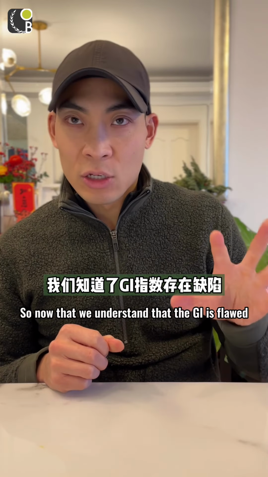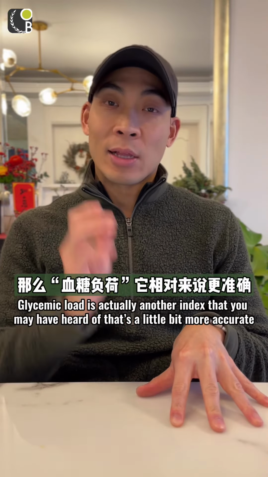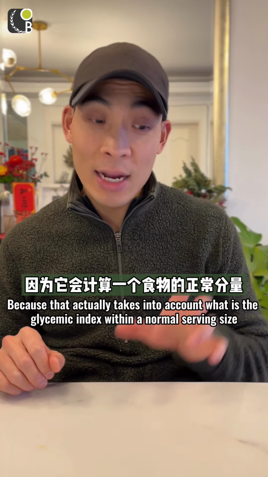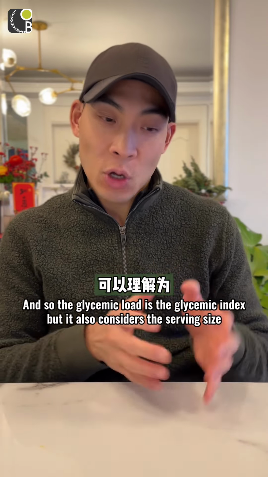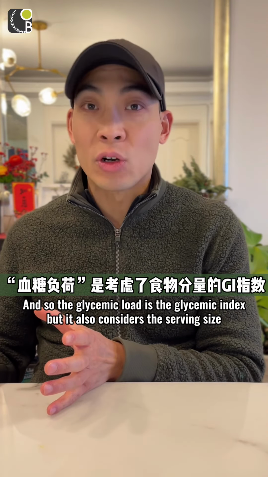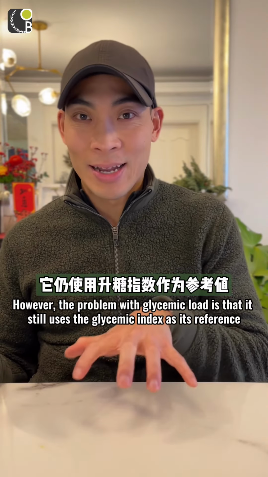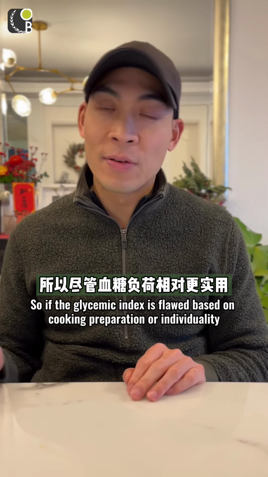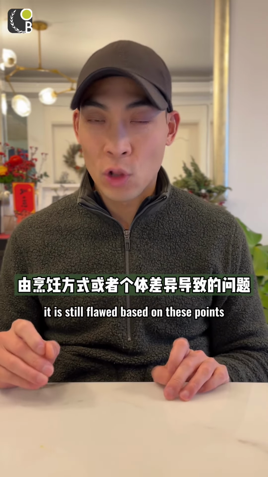So now that we understand that the GI is flawed because the serving size can be miscalculated, glycemic load is actually another index that you may have heard of that's a little bit more accurate, because that actually takes into account what is the glycemic index within a normal serving size. And so the glycemic load is the glycemic index, but it also considers the serving size. However, the problem with glycemic load is that it still uses the glycemic index as its reference. So if the glycemic index is flawed based on cooking preparation or individuality, the glycemic load, although it is a better measurement than the glycemic index, is still flawed based on these points.